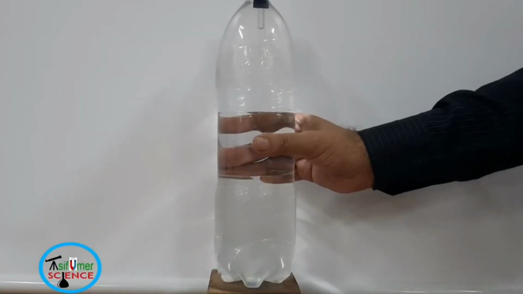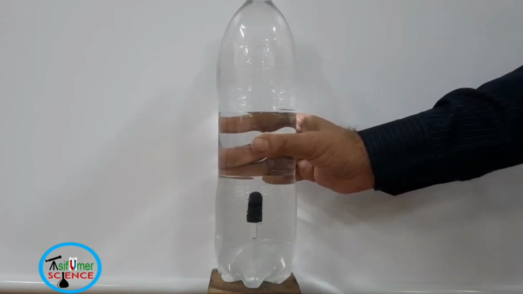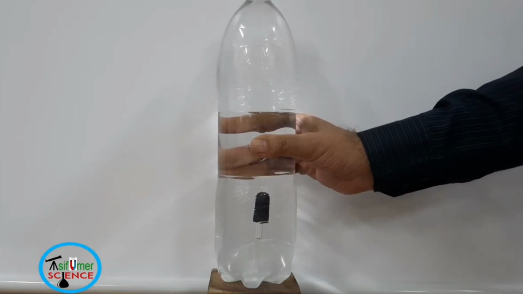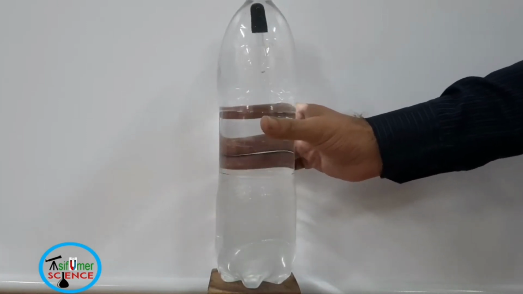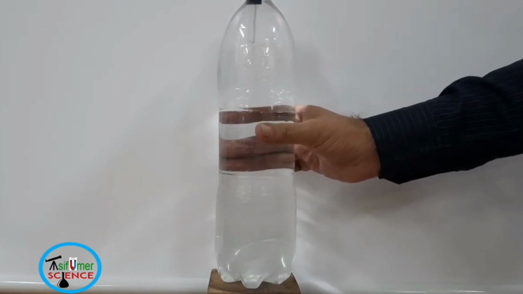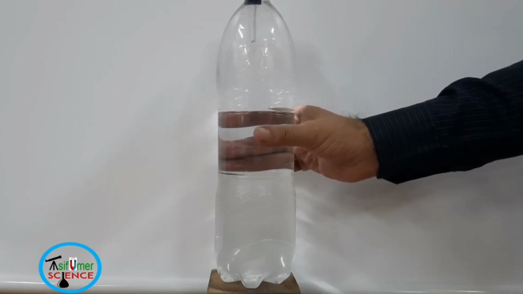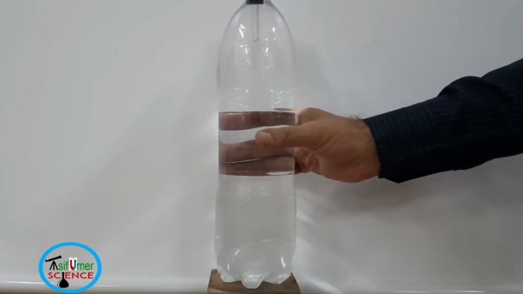When I squeeze the bottle, I will increase the pressure of water in the bottle. The density of the diver increases and the diver begins to sink. And when I release the bottle, the pressure decreases, causing the diver to become less dense and float back to the top of the bottle.